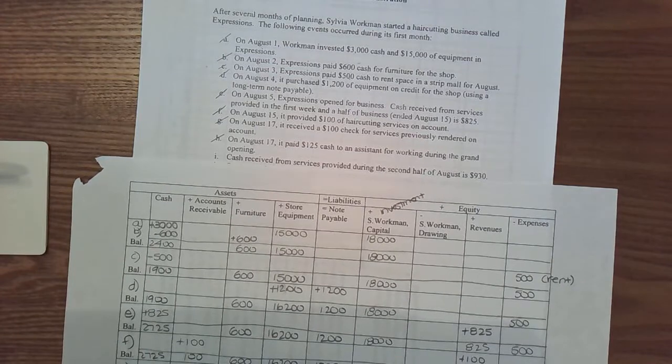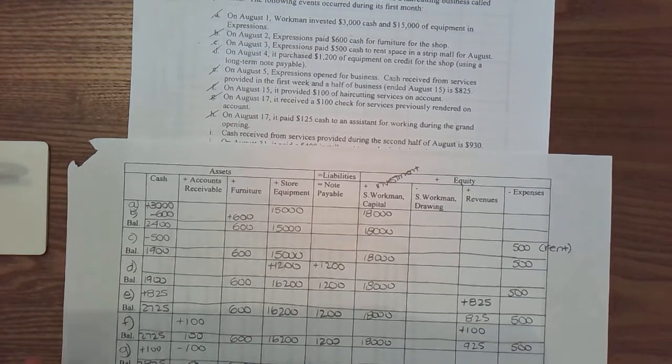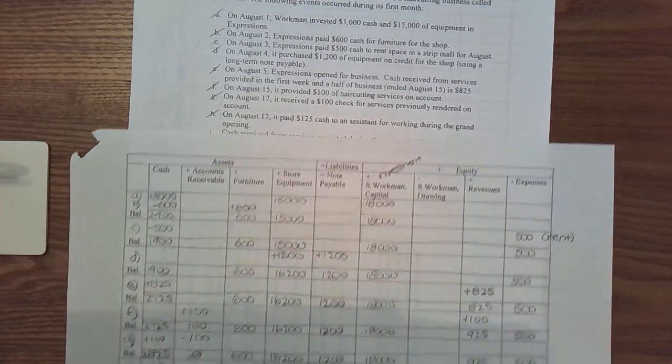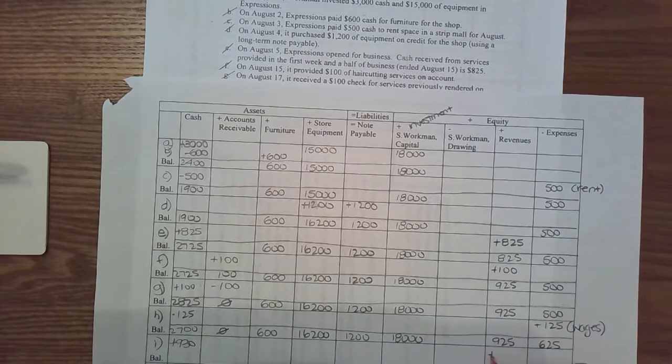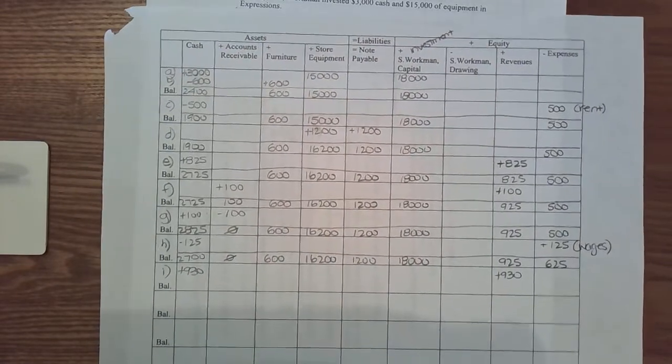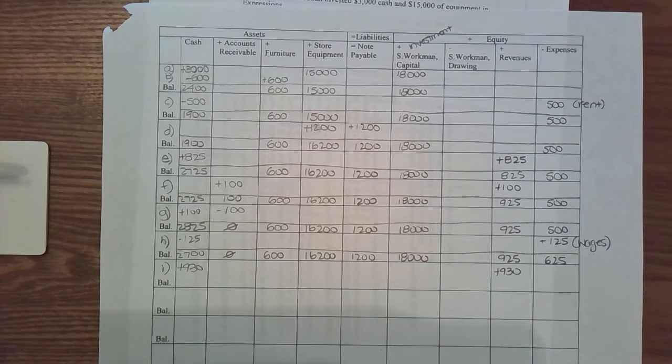All right. Now, letter I, that's going to look just like letter E. Cash received from services provided during the second half of August is $930. So we will add $930 to our cash and $930 to our revenue. Again, people came in and had the service provided for them at the hair salon, and we took in the money, and that is our service revenue all added together.